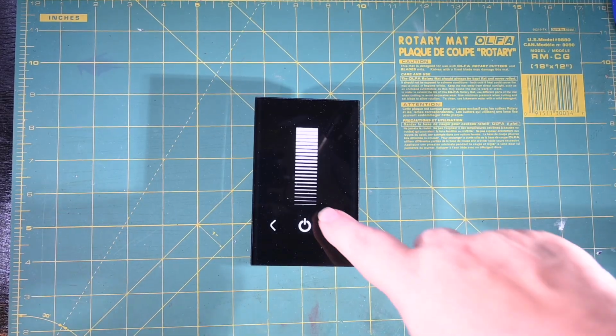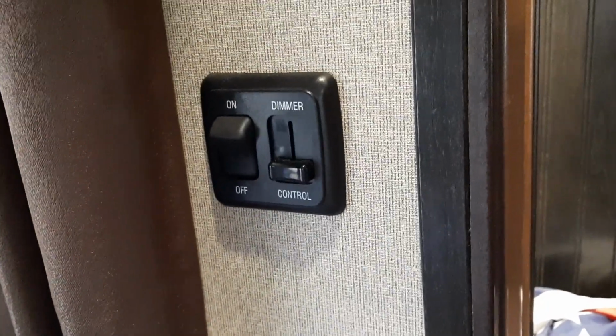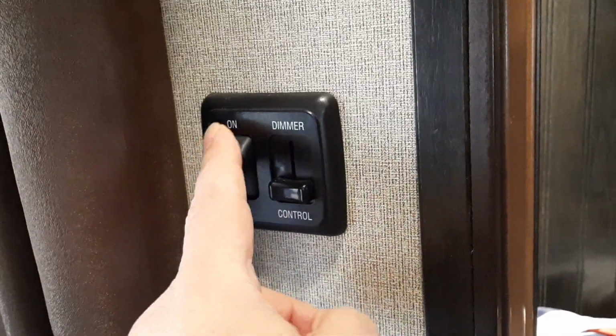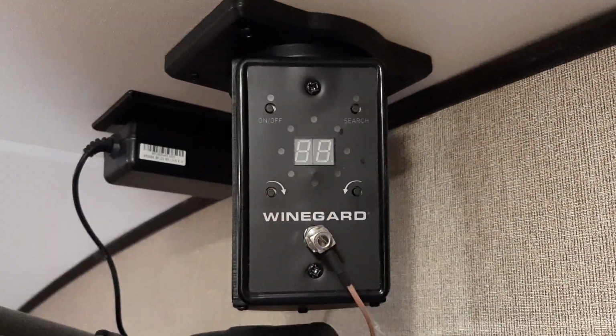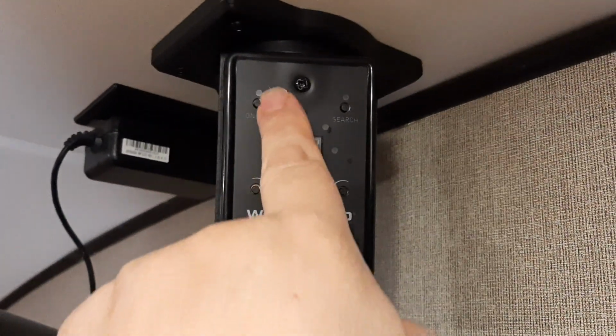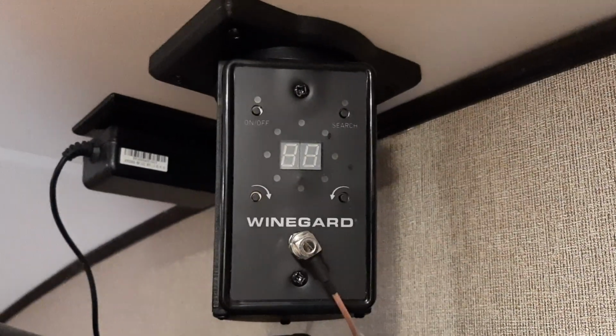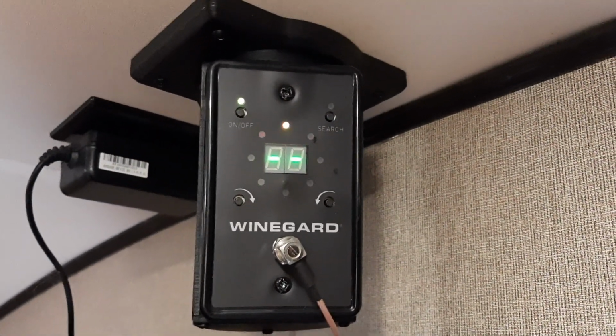If you have one of the touch-style dimmer switches in your RV, consider replacing it with one having an on-off switch. As well, some devices such as this Winegard head unit for the over-the-air antenna has a push-button switch, and that's usually a good telltale something having a residual current. So I put a switch on there to completely turn it off.